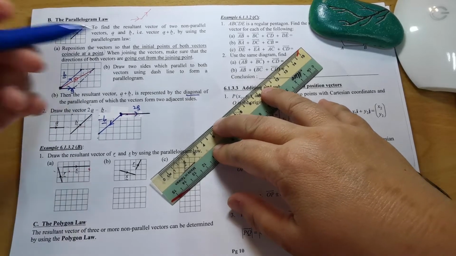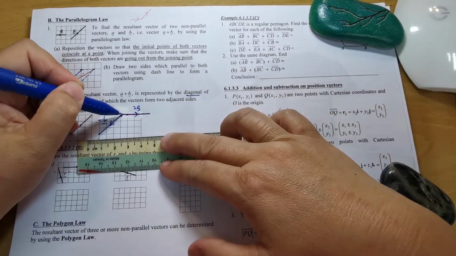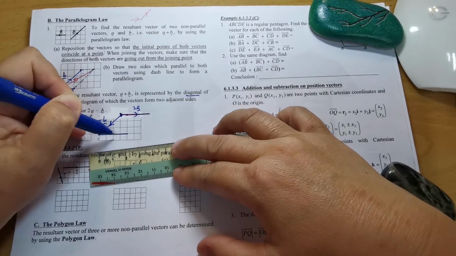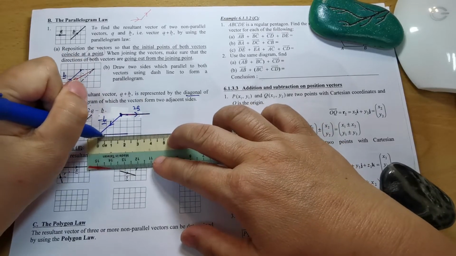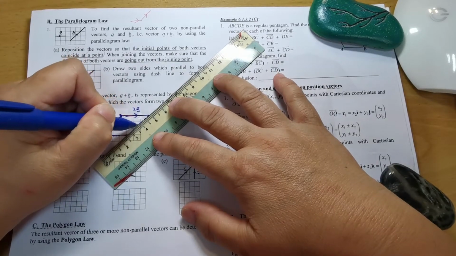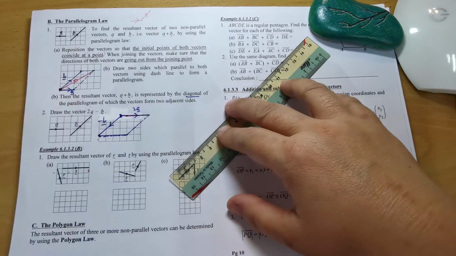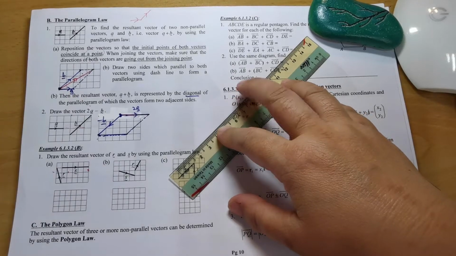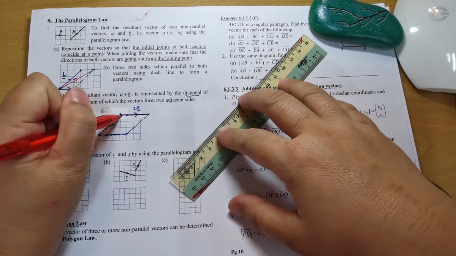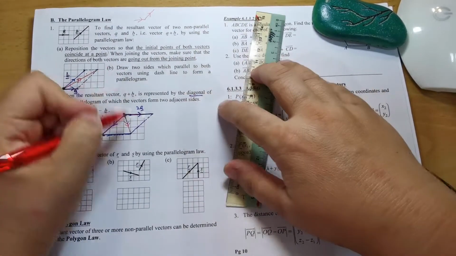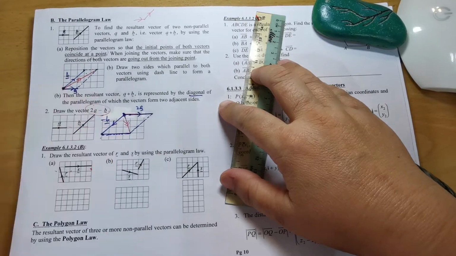Okay, so next step, draw the parallelogram. So the line parallel here is 4 units, right? So 1, 2, 3, 4. Dash line. Then join these two, you get the line parallel to negative B. So you get the parallelogram. Then where is the resultant vector? It's the diagonal coming out from the same point. So this is the diagonal that we want. This is your 2A minus B.